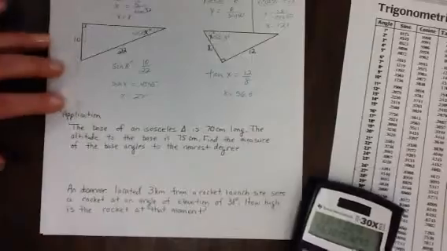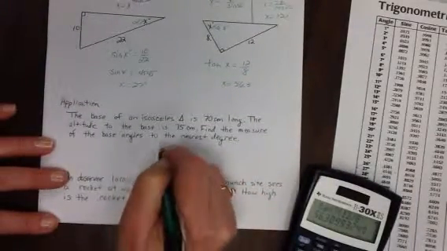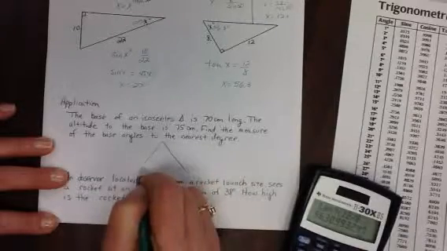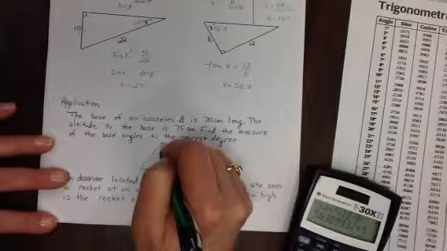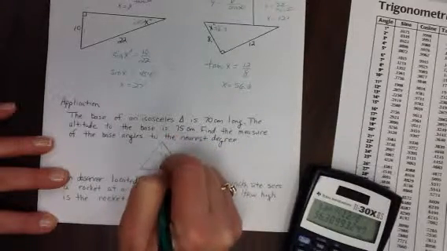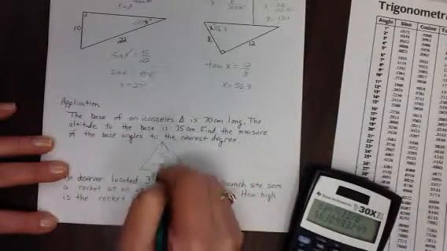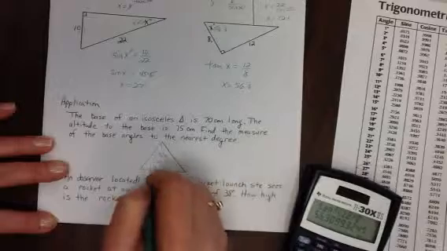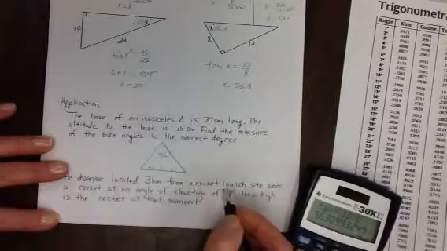Okay, story problem. The base of an isosceles triangle is 70 centimeters long. So we draw an isosceles triangle. The base is 70 centimeters. It says the altitude drawn to the base is 75, so we'll put that 75 centimeters there. When the altitude is drawn to the base of an isosceles triangle, it cuts it in half, so each one of these is going to be 35.